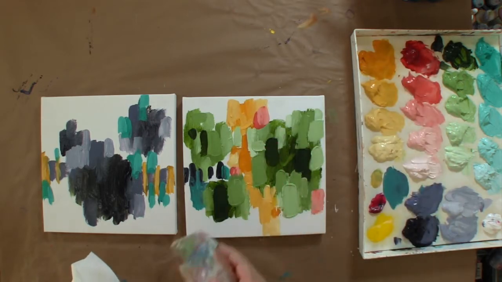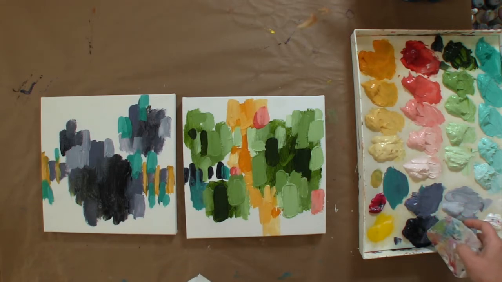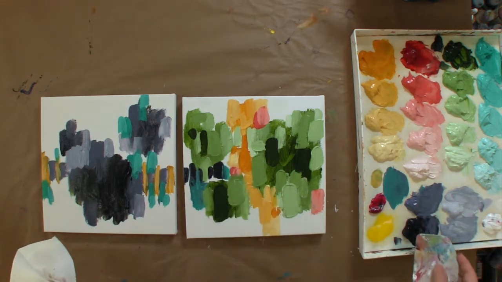Red is the color that the eye sees first. So whenever you input red, or in this case pink, it's going to draw the eye.